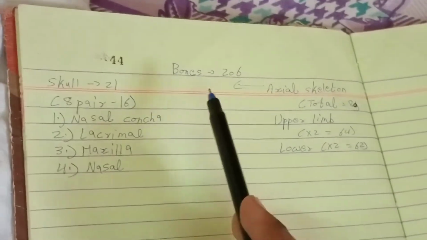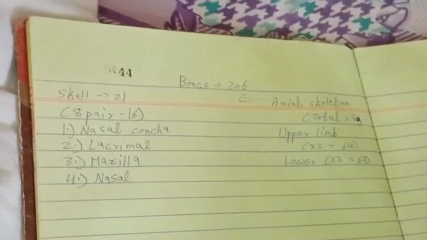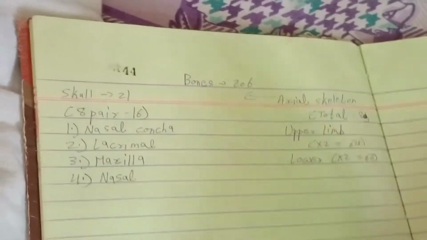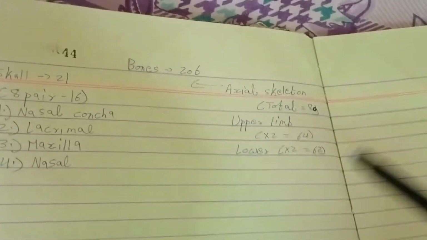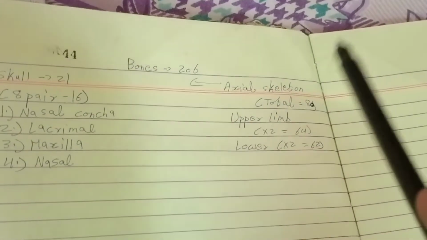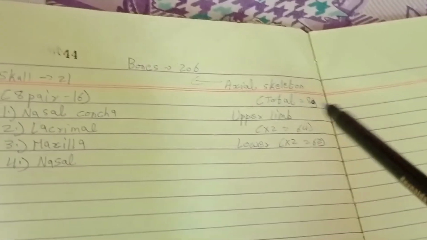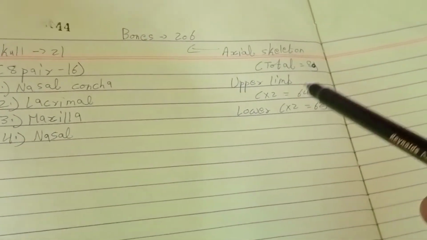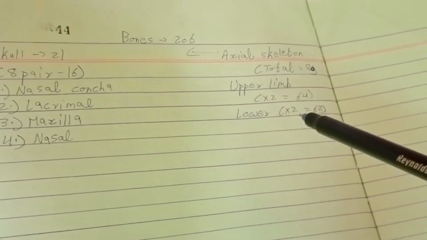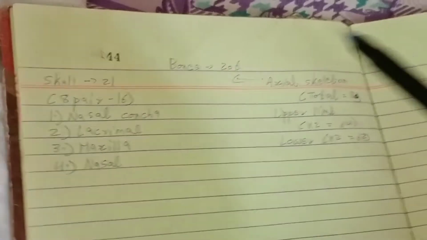In this video, I'll be explaining the human bones and their names also. So let's get started. As we all know, our human bones number around 206, and when we classify them, the axial skeleton has around 80 bones, the upper limb has around 64 bones, and the lower limb has around 62 bones. So we'll be naming them.